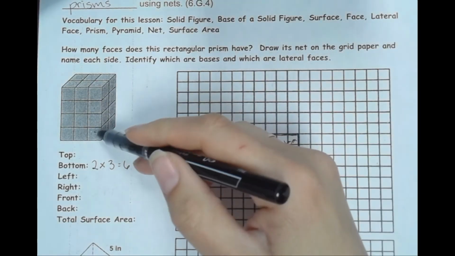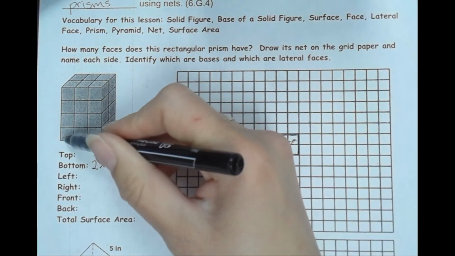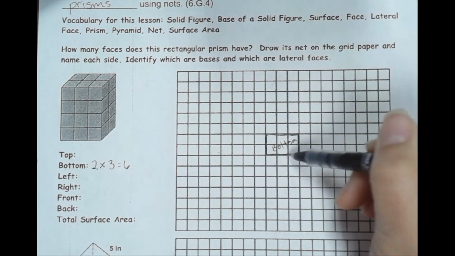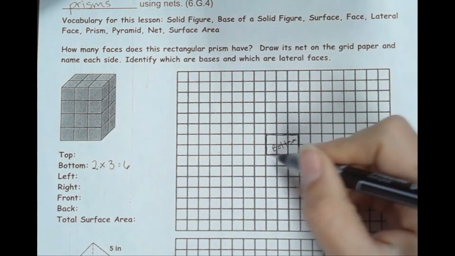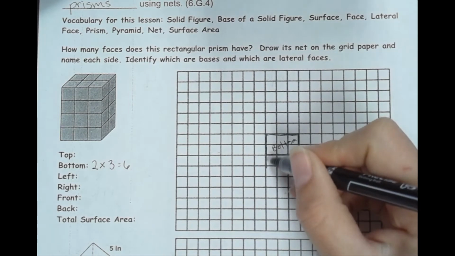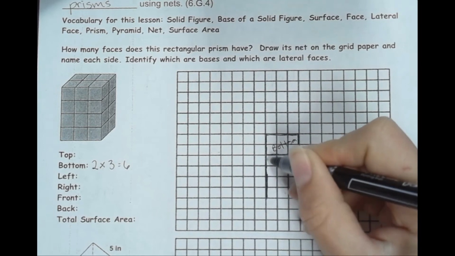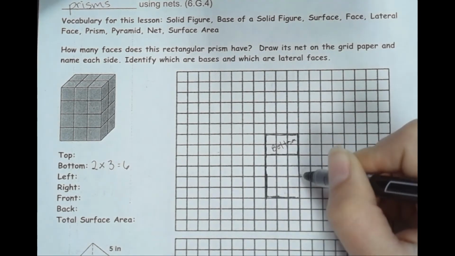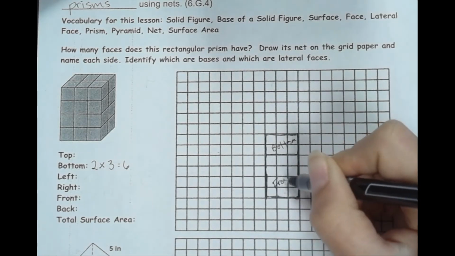Now, if we were to fold that out, I've got the front and the back, which are going to be the same size. Now, let's look at that. The front has a base of 3, which is why it's going to be along this side. And it has a height of 1, 2, 3, 4. So, if I was folding it out, it's going to go 4 from there. I'm going to label it. This is the front.